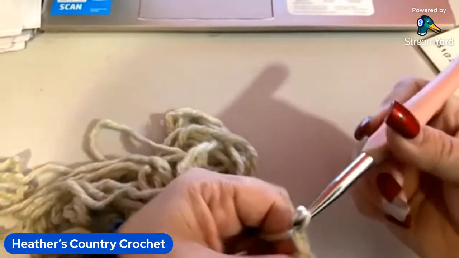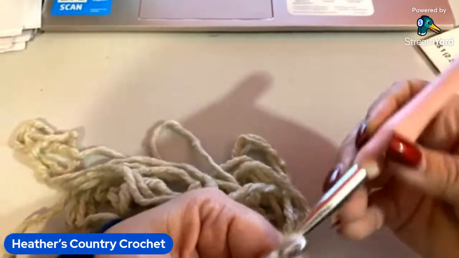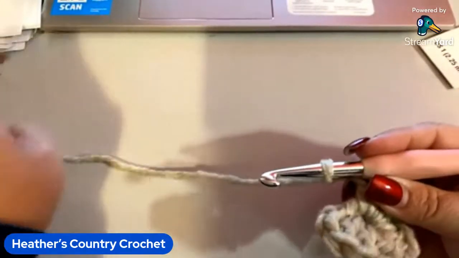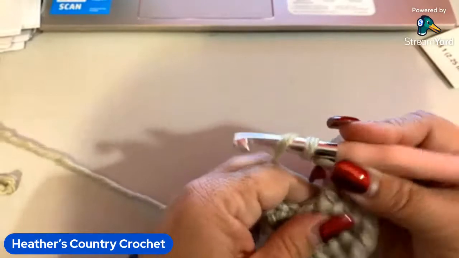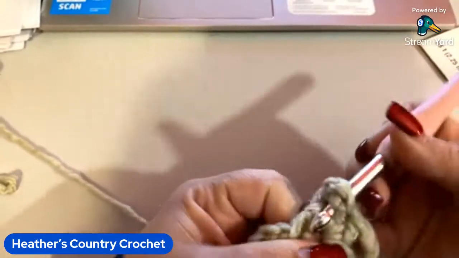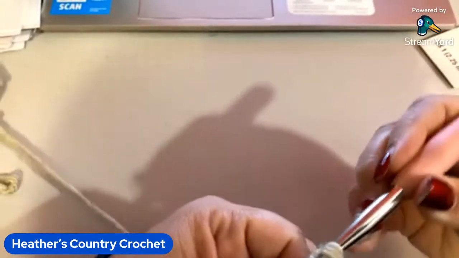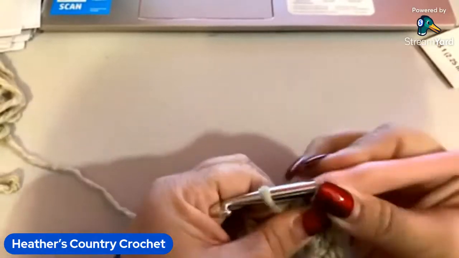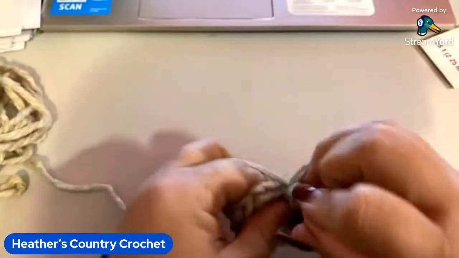And then 2 more chains, and 3 more double crochets in that center ring.